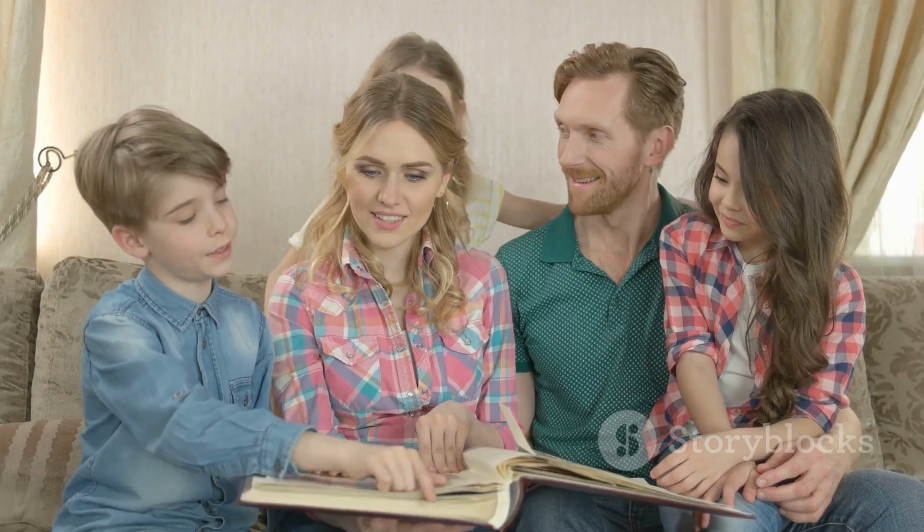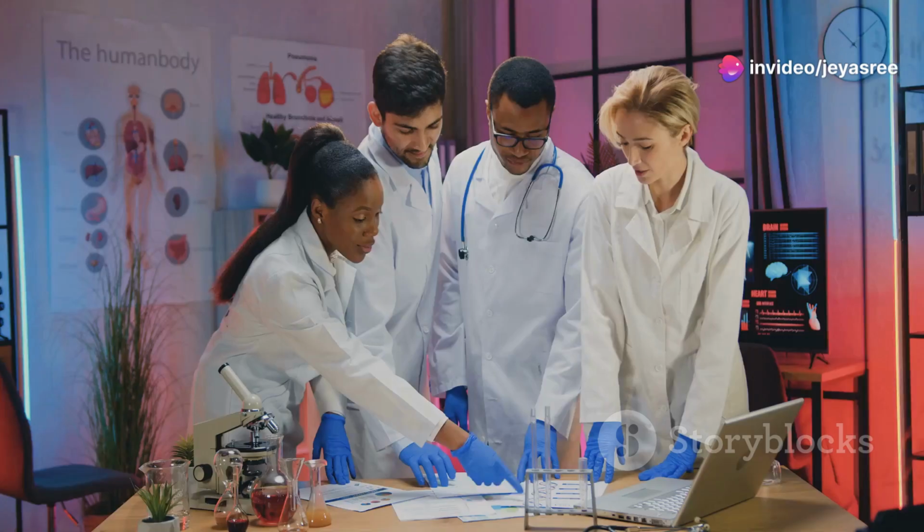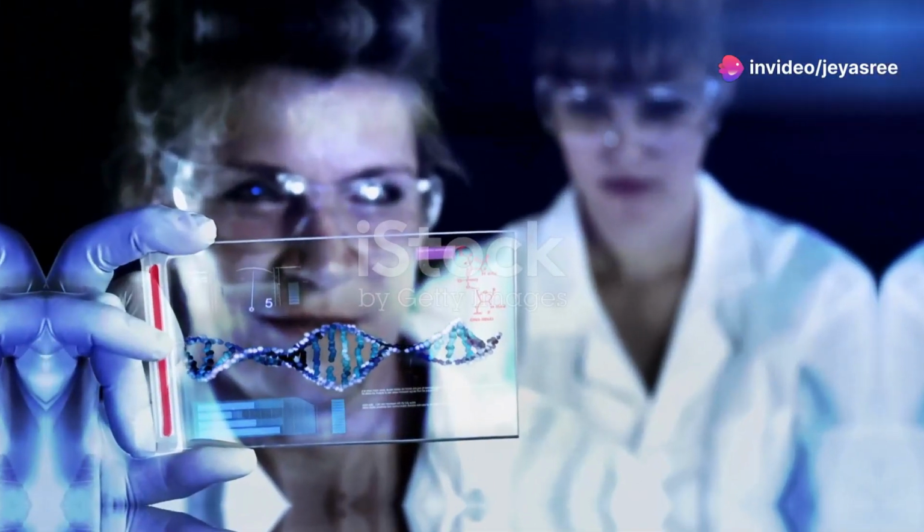Ever wondered why you look like your parents, or why certain traits run in families? The answer lies in genetics. So, let's decode it together.